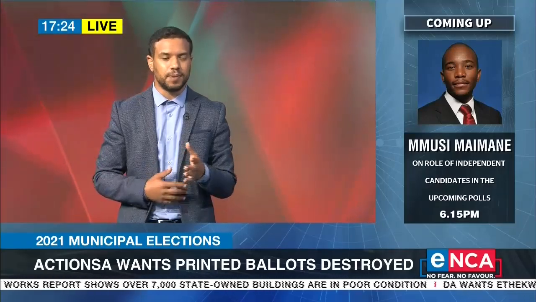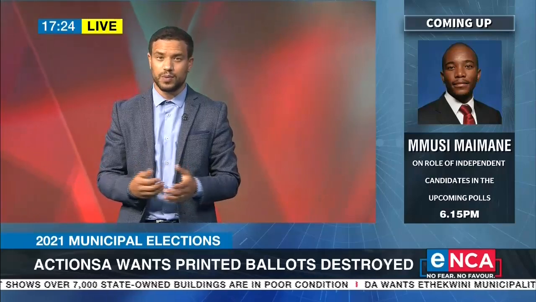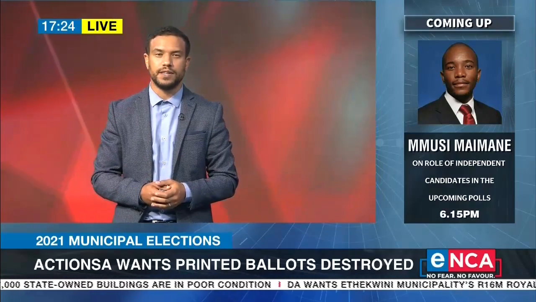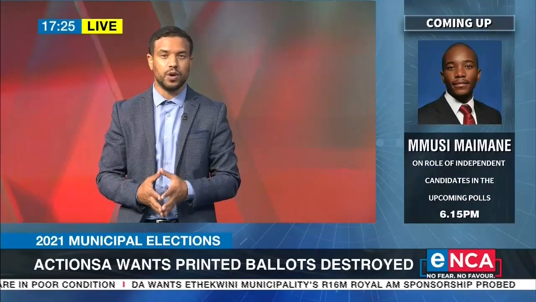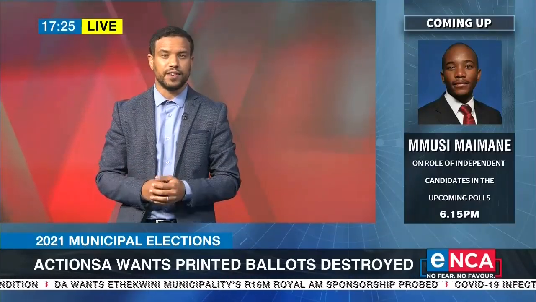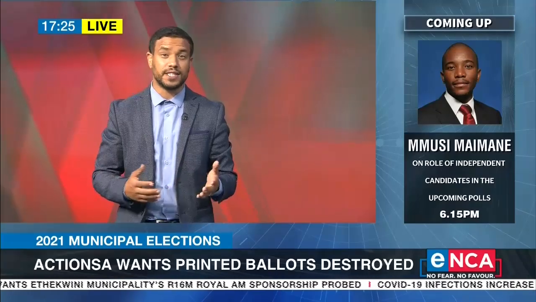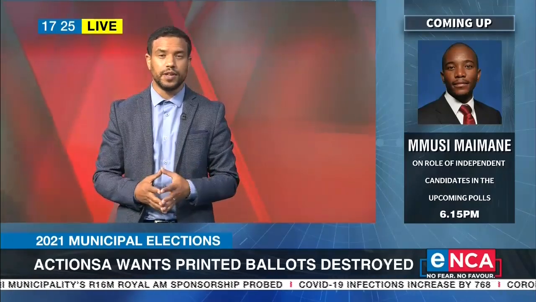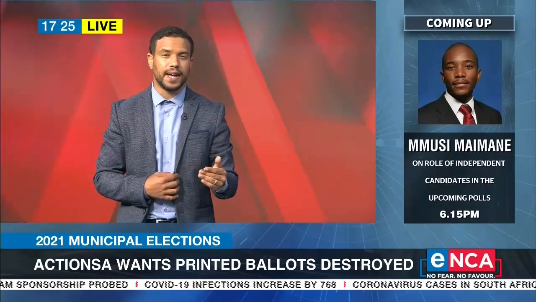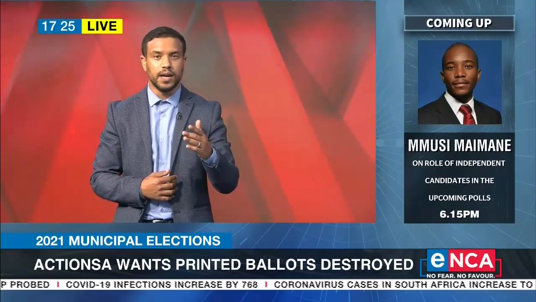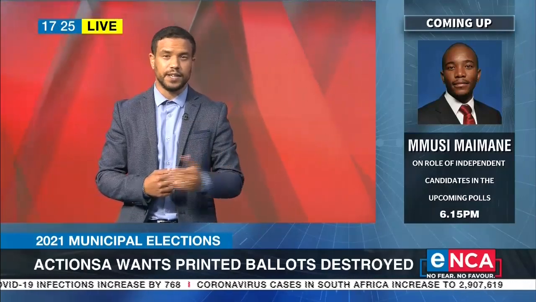And ActionSA has been bumping heads with the IEC since it was registered as a political party. If you recall, initially the party was taken to task for the colors it had in its logo, which were too close to the South African flag. It then emerged that ActionSA's candidates weren't on the approved list of candidates from the IEC after the deadline had passed, and the IEC subsequently rectified that and placed those candidates on there.